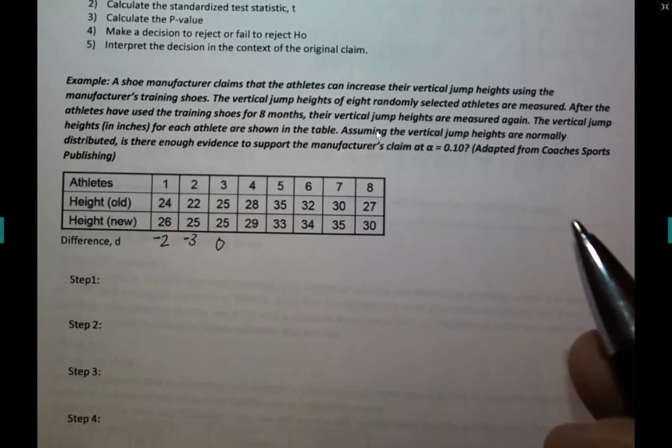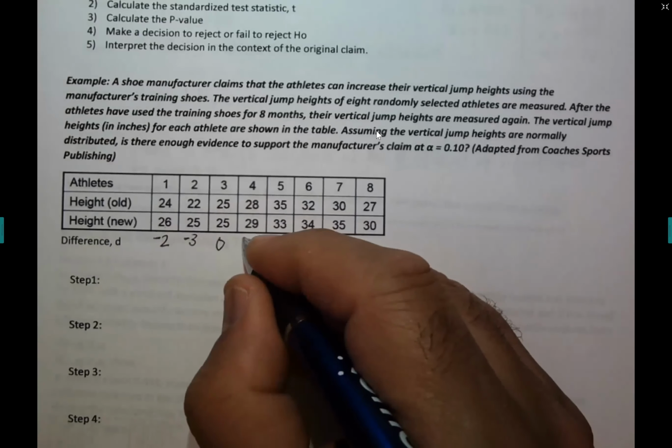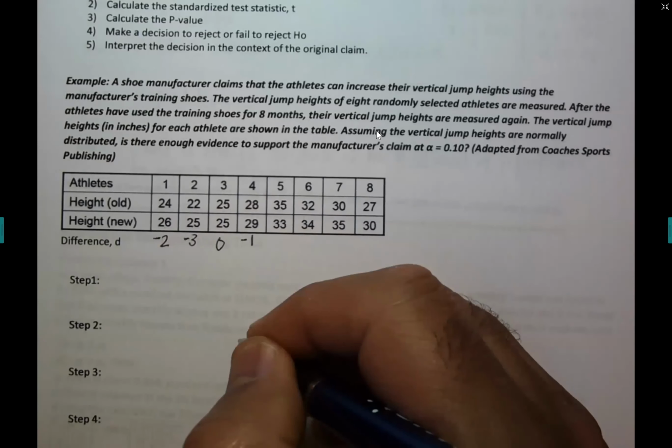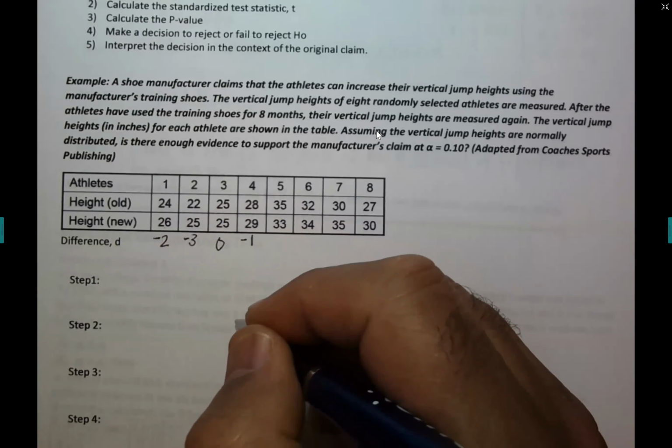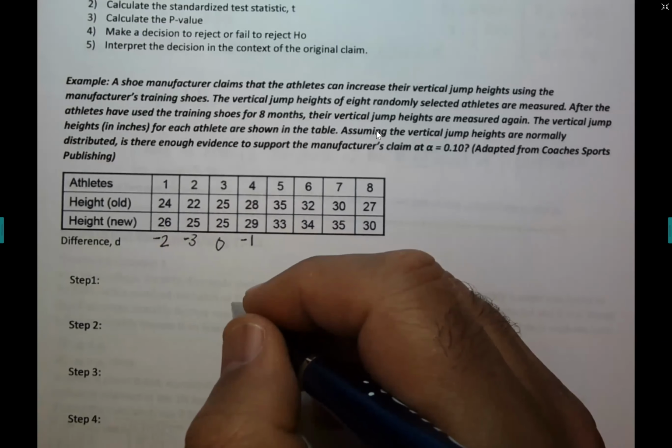So I'm doing the difference for a good purpose, guys. You will know for a second why. What about 28 to 29? 28 minus 29 gives you a negative. So it seems to me when you get a negative answer, that means it worked. If you get a positive answer, maybe it didn't work. And if you get a 0, it means neutral, neither worked nor didn't work.